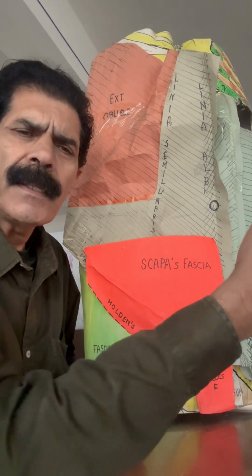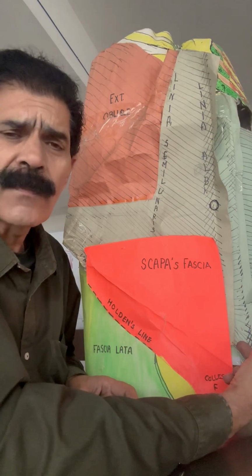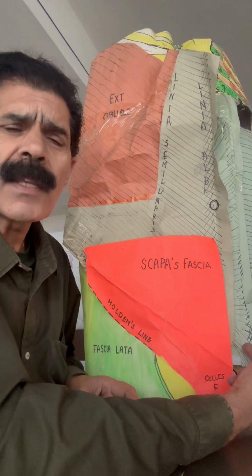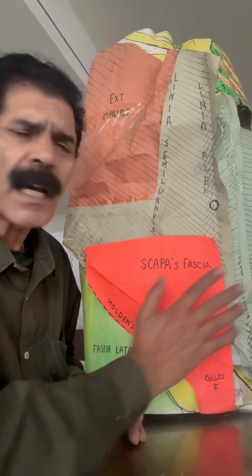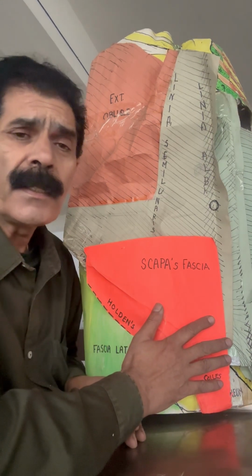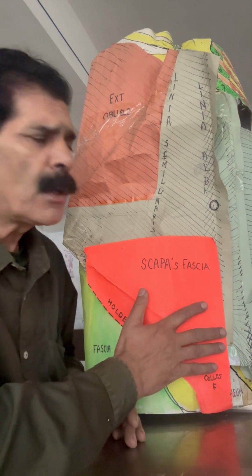And then any lower abdominal injury may cause abortion. As we know, the first 3 months of the pregnancy is very, very crucial. So this scarpa fascia protects the uterus in the first trimester. That is the reason why the scarpa fascia has been created only in the lower abdomen.